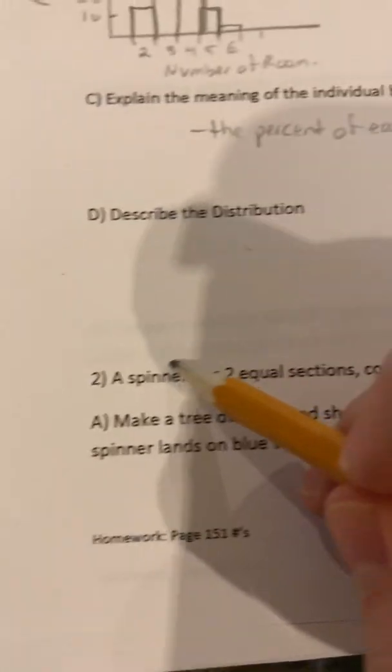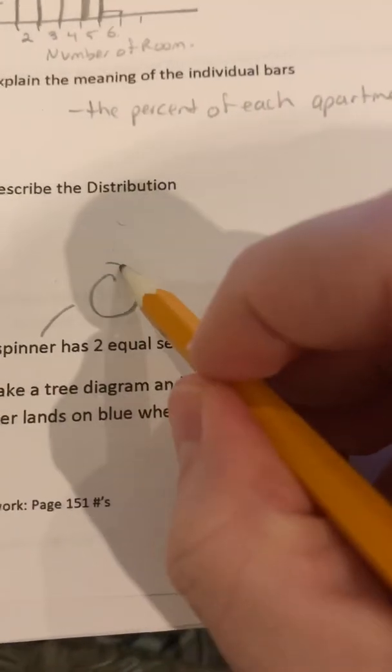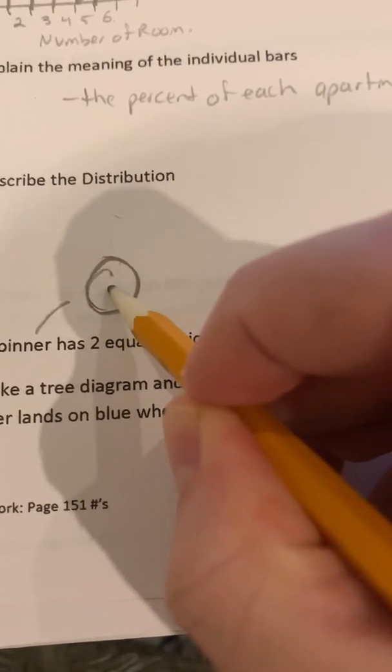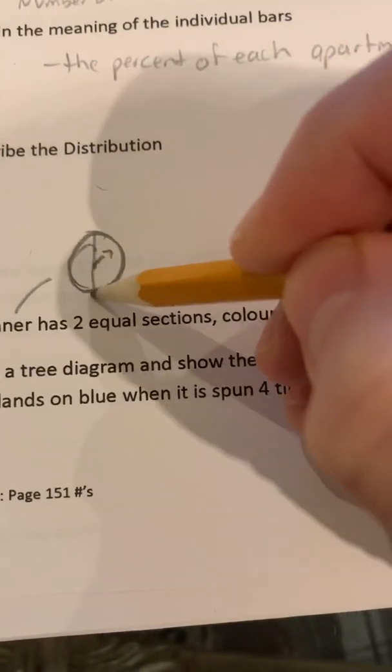So just a reminder of what a spinner is. Okay, it's just a circle, and, oops, that's a terrible circle. And it has a little spinner. And you spin it, and it's going to land on, in this case, red or blue. Okay, on to the next slide.